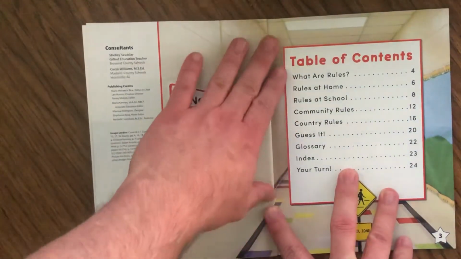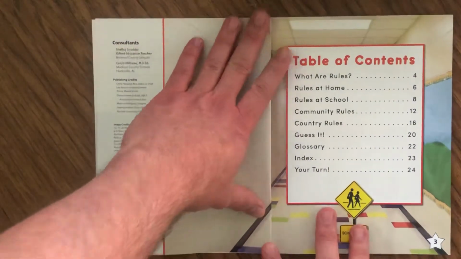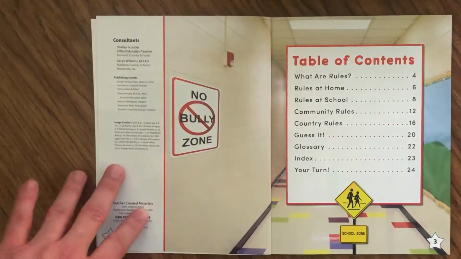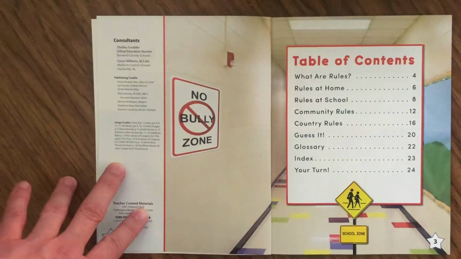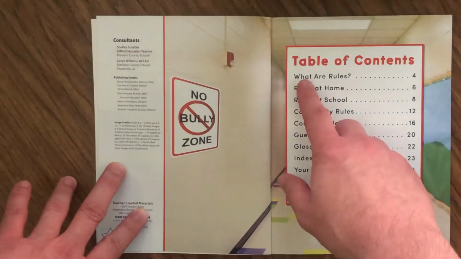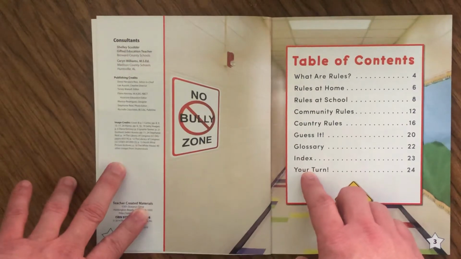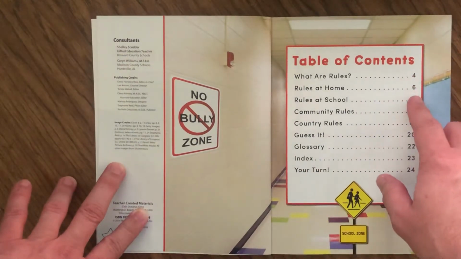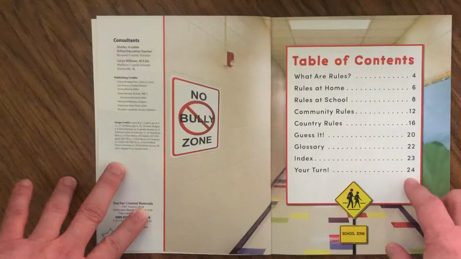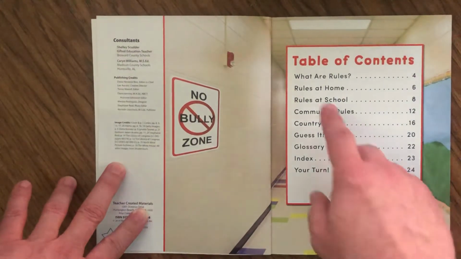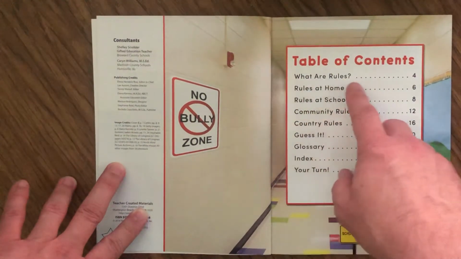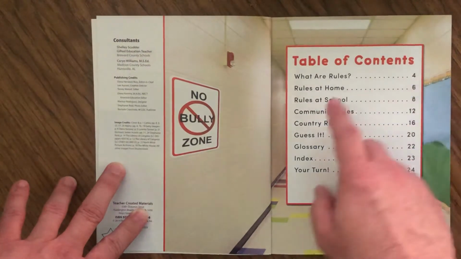This is a nonfiction book, and a lot of nonfiction books have a table of contents to tell you where to find information that you're looking for. On one side of the table of contents, you will find the chapter titles, and on the other side, it'll tell you what page you can find those chapter titles on. So, what are rules? Starts on page 4.